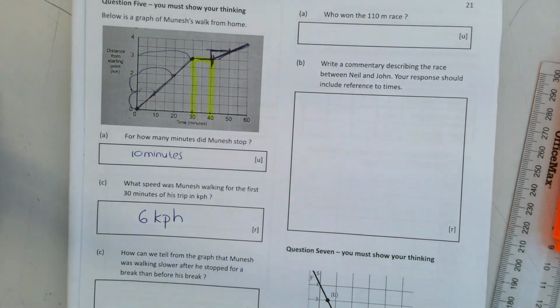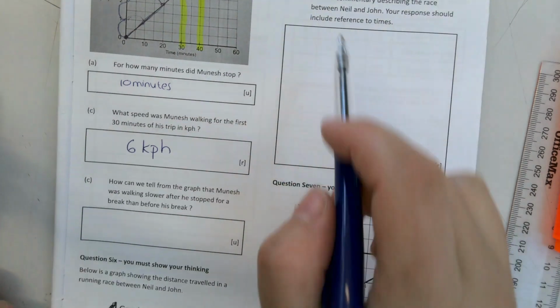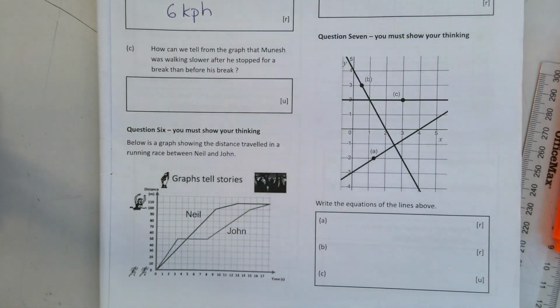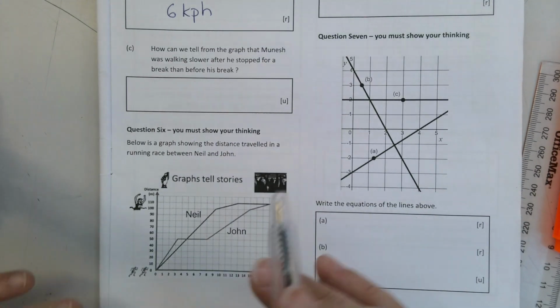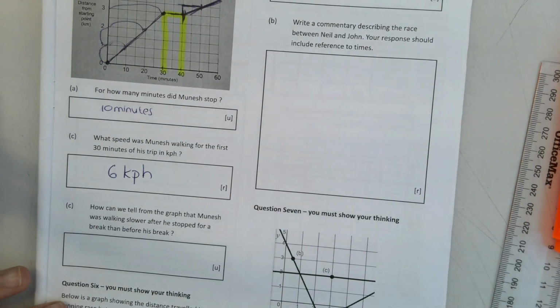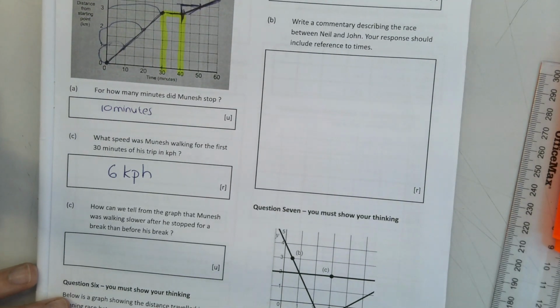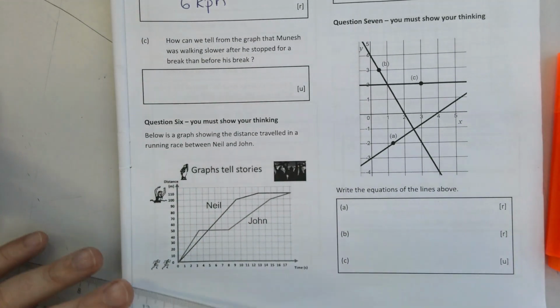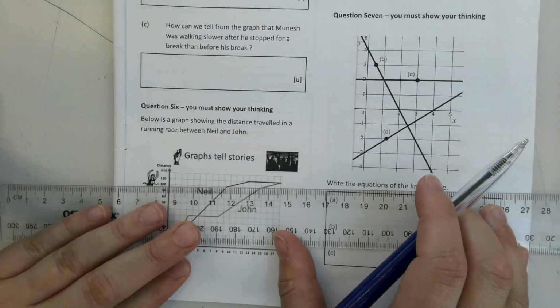Okay, I'm going to do this one quickly. Question 6. Below is a graph showing the distance traveled in a running race between Neil and John. Who won the 110 meter race? Well, let's have a look. Where's 110 on this graph? I use my ruler. There's 100, there's 110.